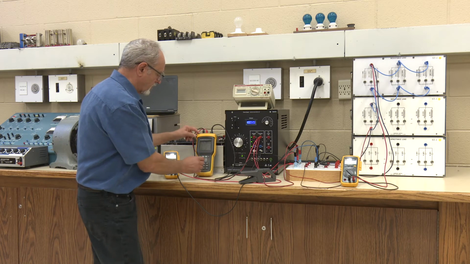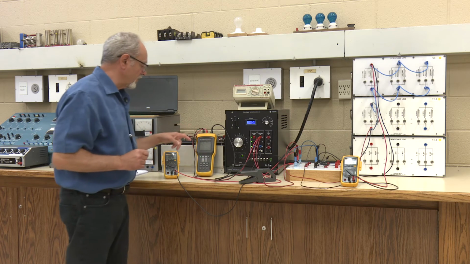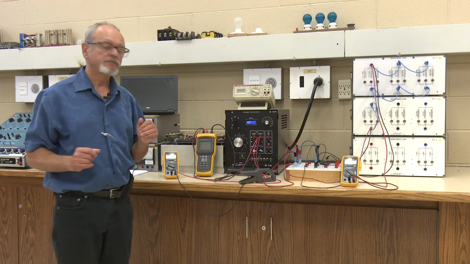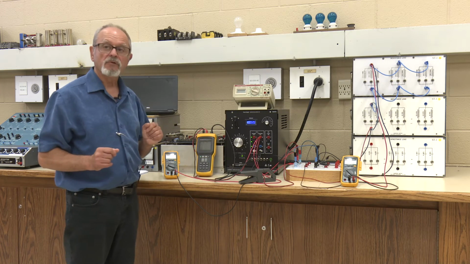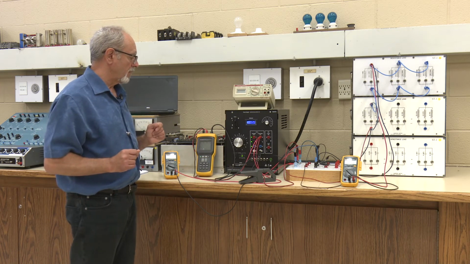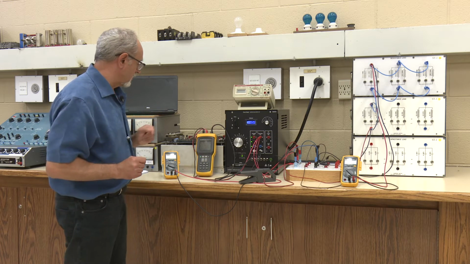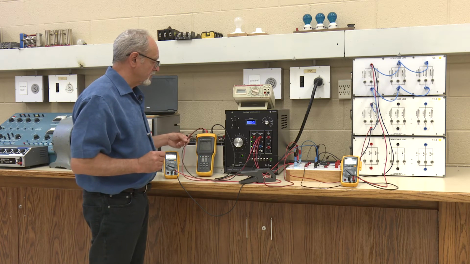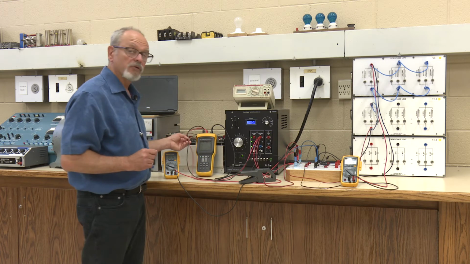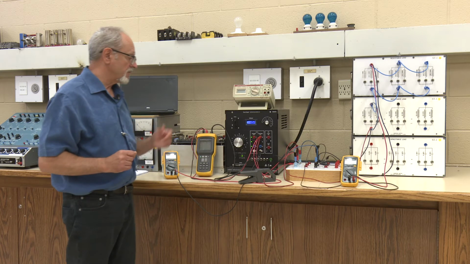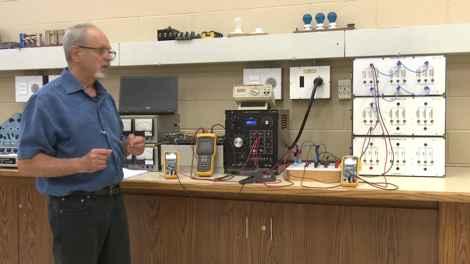So the Fluke 41B is able to show us the voltage, the current, and the wattage, AC of course, for this particular load. And we're measuring the voltage, that's our reference, line to neutral, and the current in phase A, or the red phase.